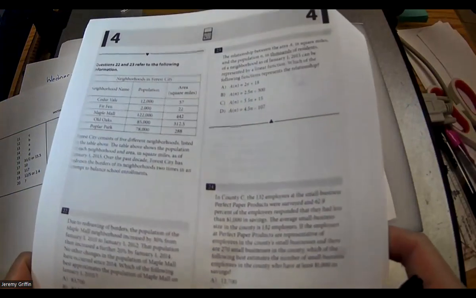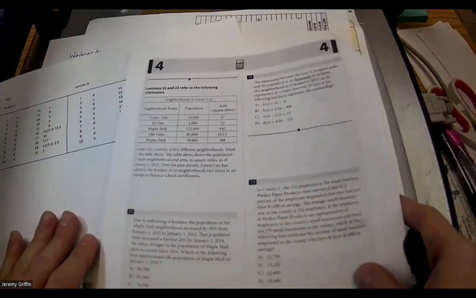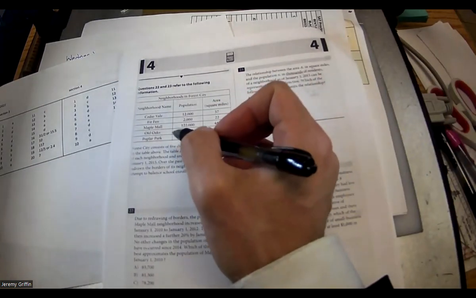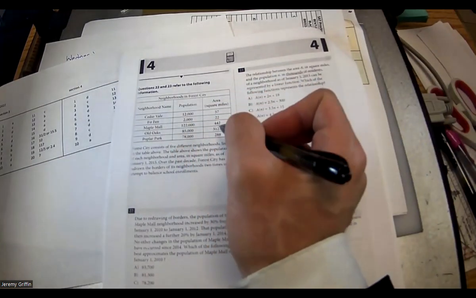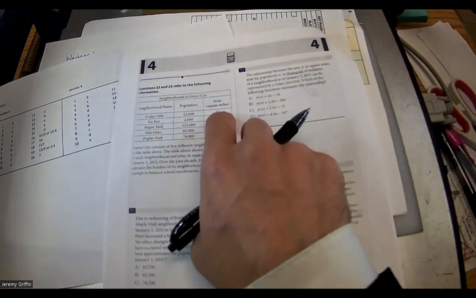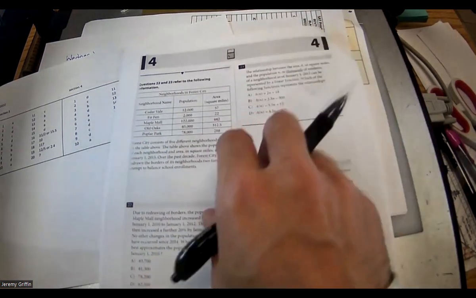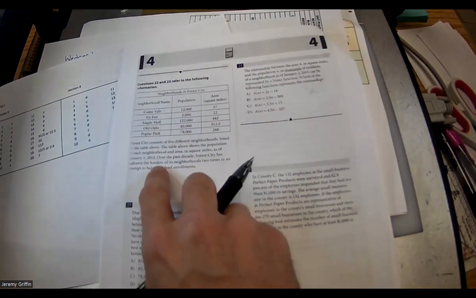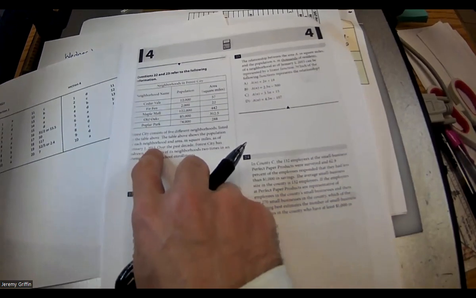Oh, yeah, this one. Okay, so there's this table. We've got these 5 neighborhoods in the city. It has different populations in different areas. One thing you guys see is that the larger the area, the more people fit there. That's a later question though. And this is for the year 2015, so January 1st, 2015.